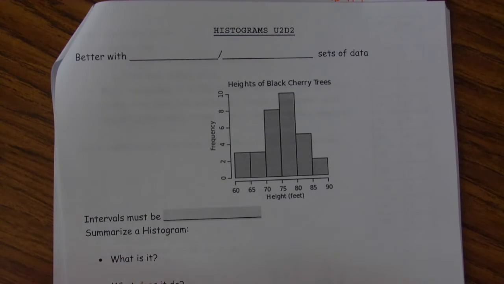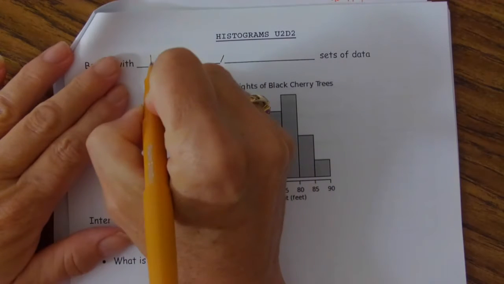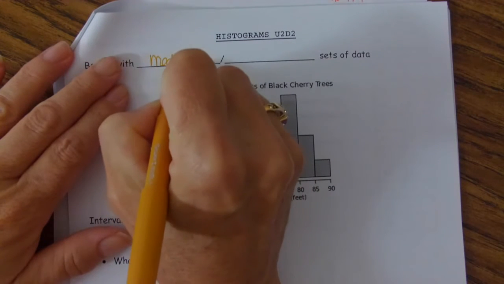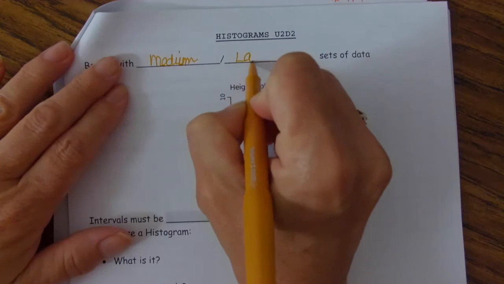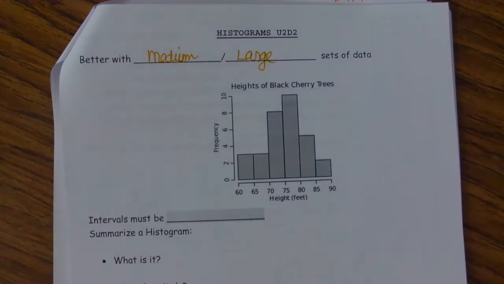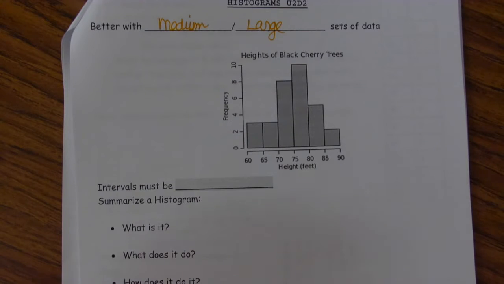Today we're going to look at histograms. Histograms are better when we have medium to large sets of data. The dot plots were great, but they didn't work so well if we had a lot of data because we'd be making hundreds of dots.